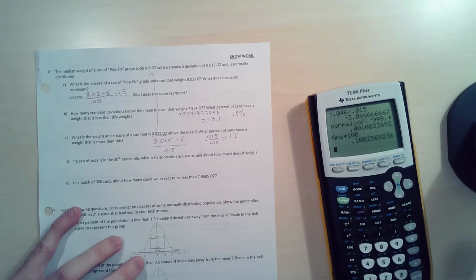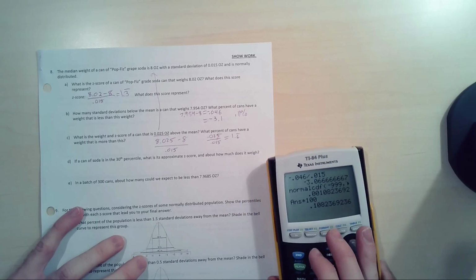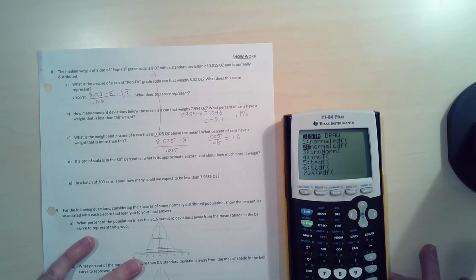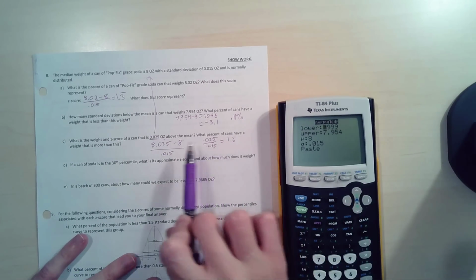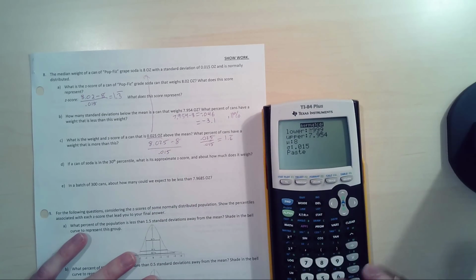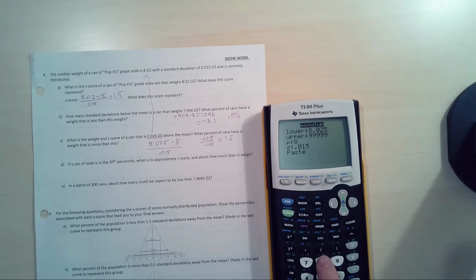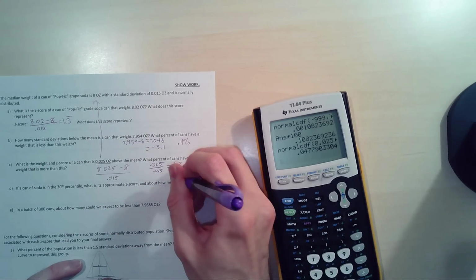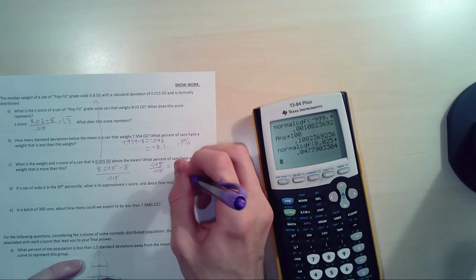What percent of cans have a weight that is more than this? So you're trying to do more than that. You've got to be really careful. You do need to use the normal CDF again, but this time 8.025 is the lower value, and the upper value is now infinity instead of the lower being negative infinity. Again, the average here is 8. Oh, that was all the same. I didn't need to hit anything. And you're going to get about 5%. Maybe we can say 4.7%. 4.8%. I can round.